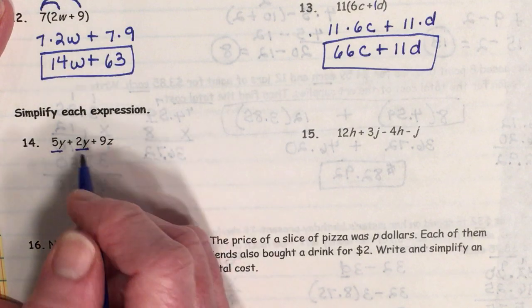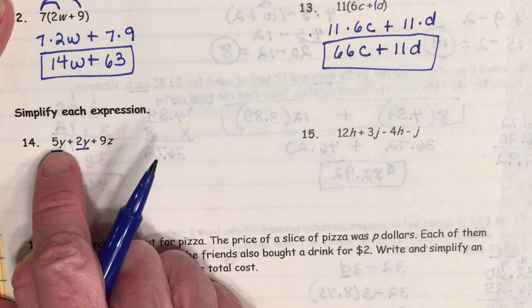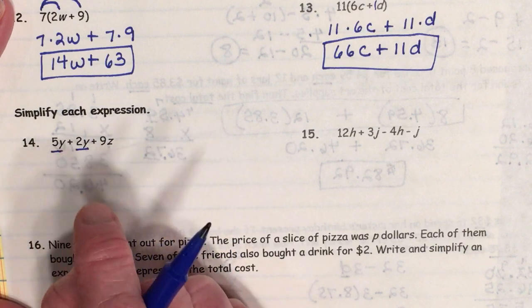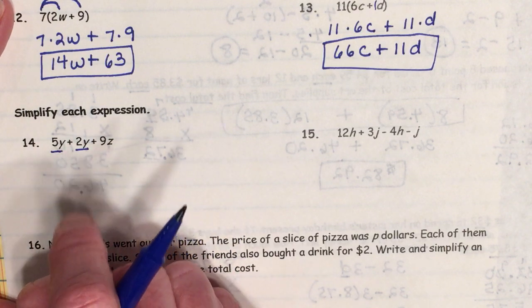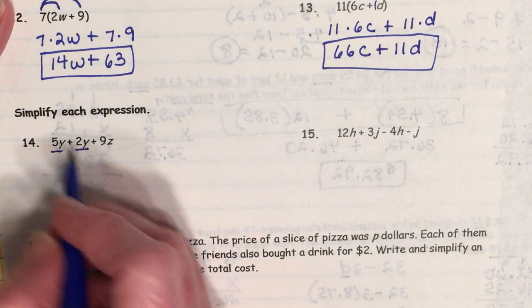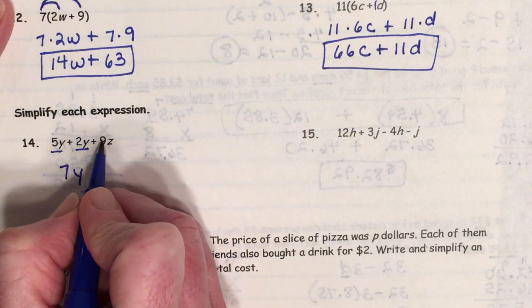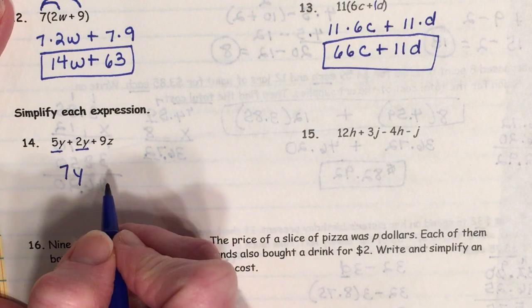So I think we talked about in a video, you could think of each of the letters as a different animal. So if we think a y, what would a y be? A yak. I guess I could have 5 yaks plus 2 more yaks. That would give me a total of what, 7 yaks or 7y. And then I have 9 zebras, if I think of Z being zebra.